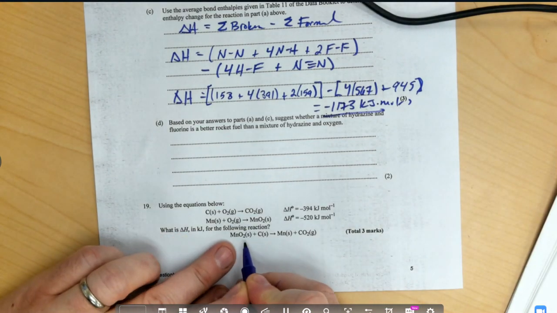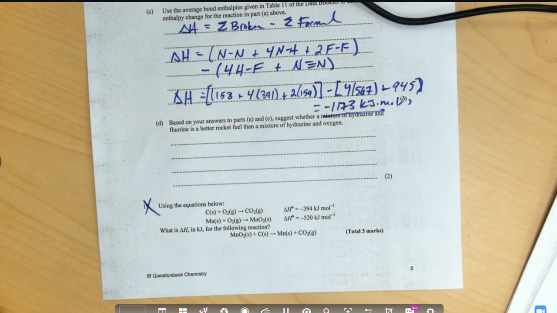All right, last Hess's law. This one was in the multiple choice, so I'm going to skip it.